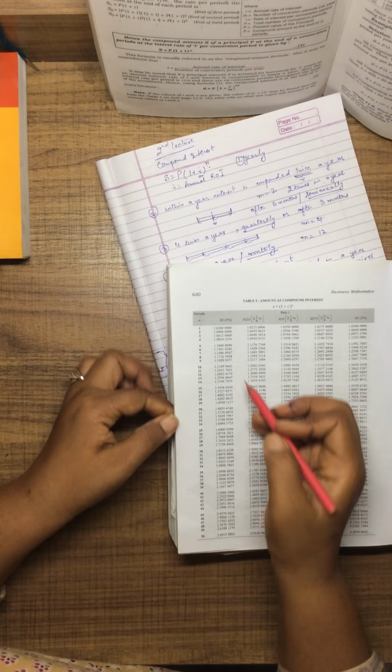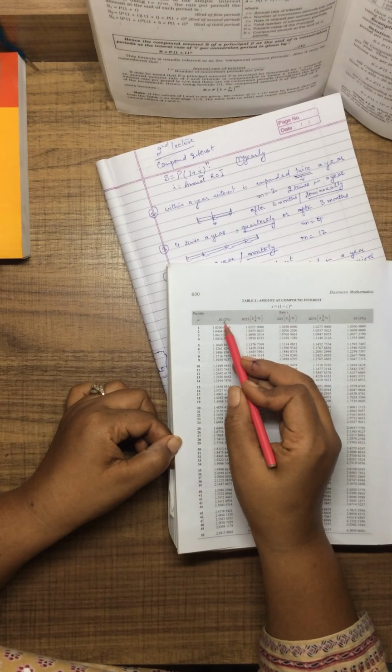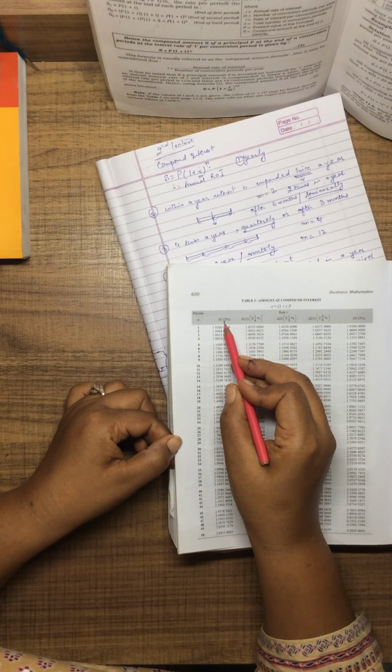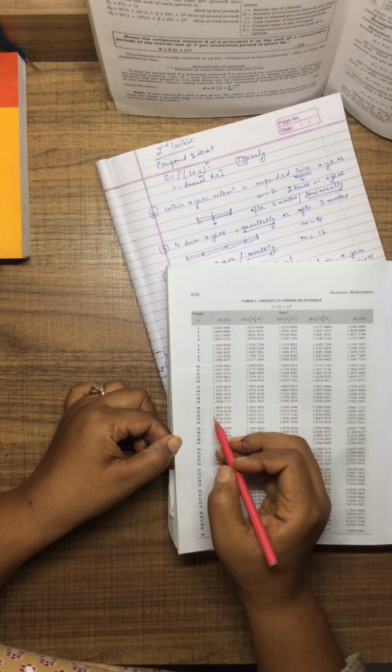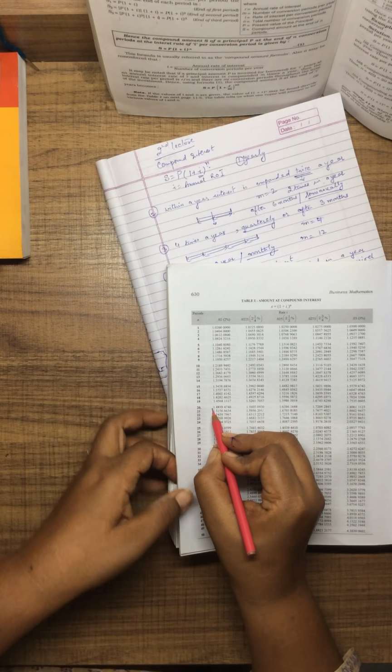Just look here. This is i equal to R by m, 2%, and n is equal to mt, which is 20. The value is 1.4859.